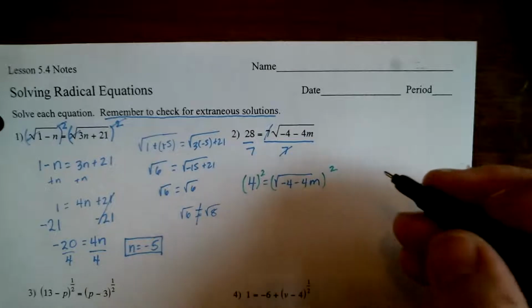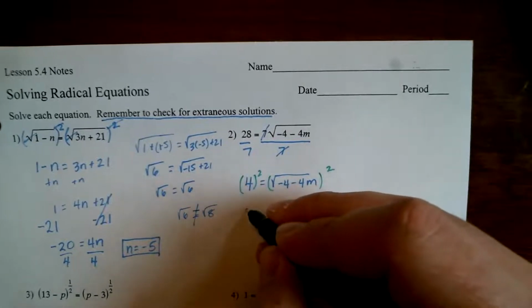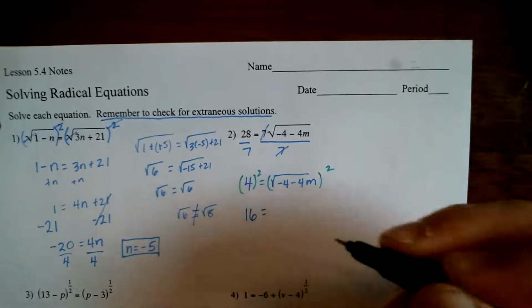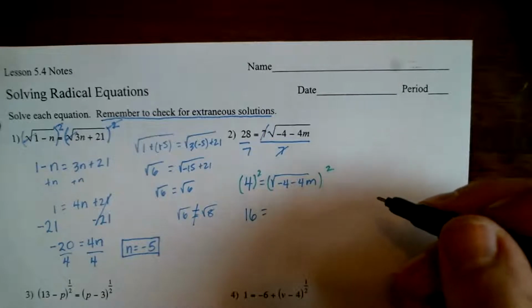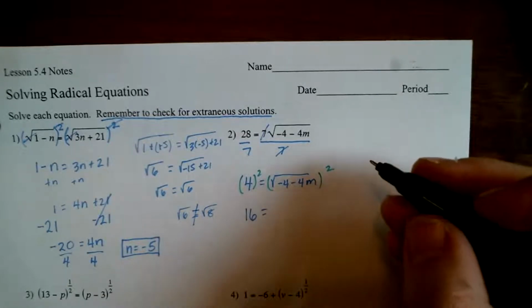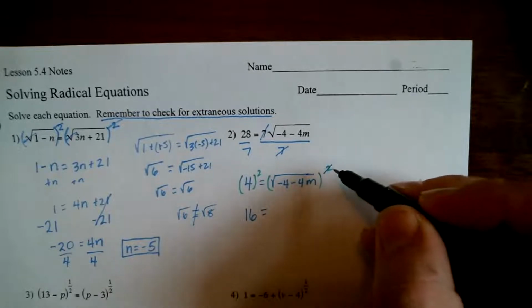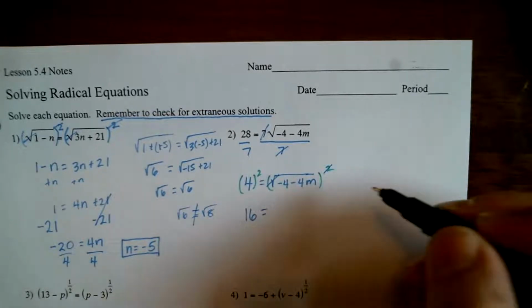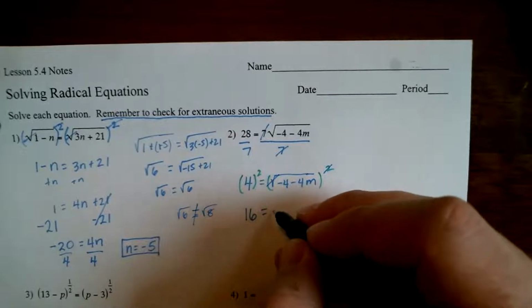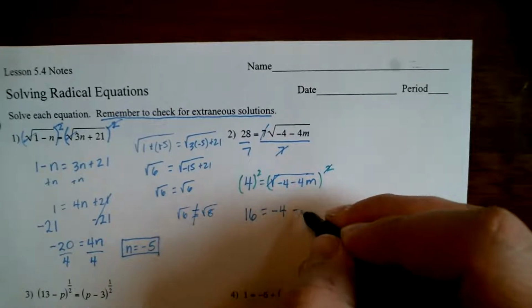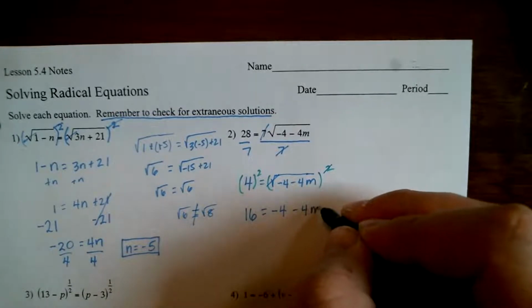Thank you, Abby. So Abby said 16 is equal to no, you're okay. Yeah, so again, the square and the square root cancel. No worries. So then you just drop this down.